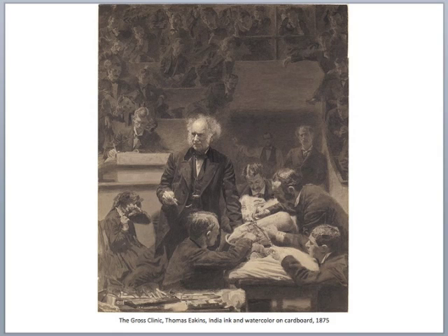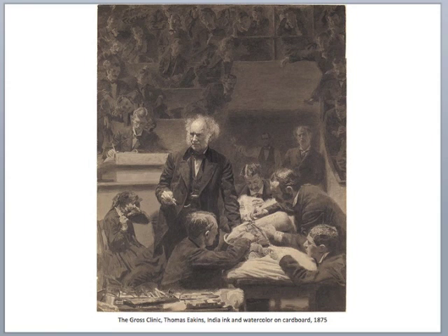This next image is a drawing by the American artist Thomas Eakins. This is a preparatory drawing for a really famous painting. And why I included this one is because here we have atmospheric perspective being used in a very exaggerated way. So here this technique is used to make this space seem large and to focus our attention on the foreground.